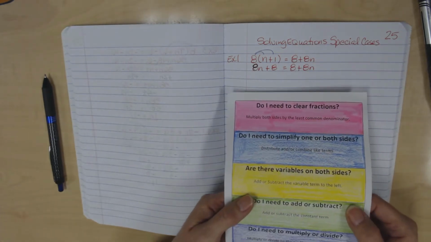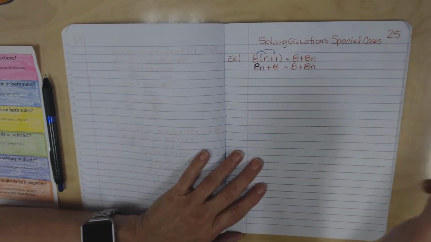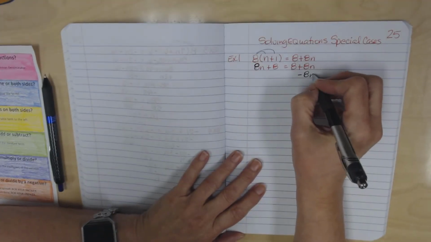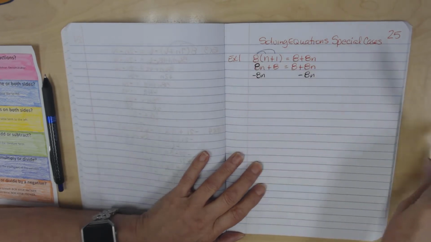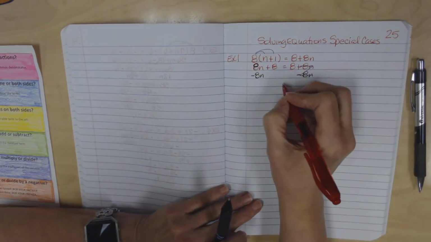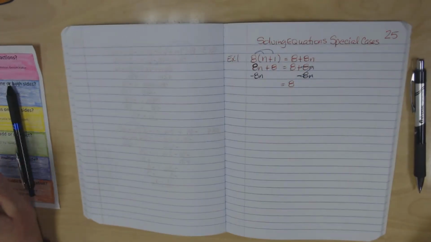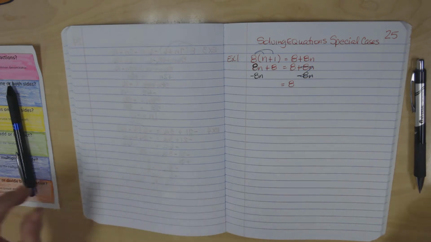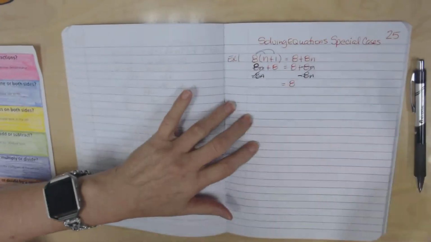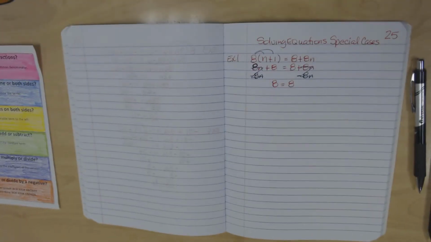So now we look to see if there are variables on both sides, and there are. So we're going to get rid of the one that is on the right-hand side by subtracting 8n from both sides. These will zero out on the right-hand side, leaving an 8. But look at what happens on the left-hand side. 8n minus 8n, that's also going to zero out. So what happened here was our variable terms completely disappeared. And now we're left with the statement 8 equals 8.